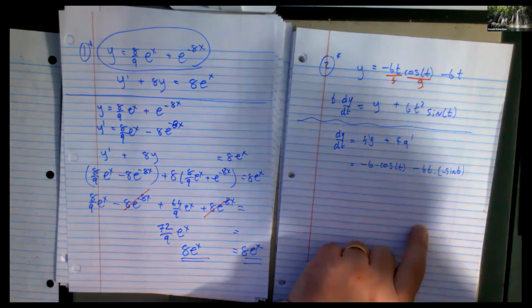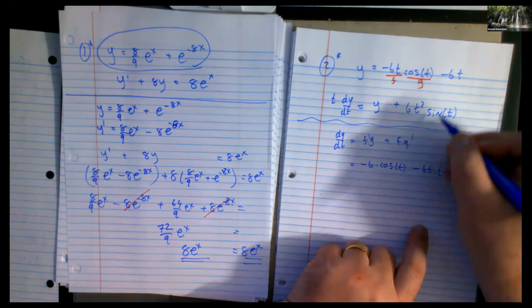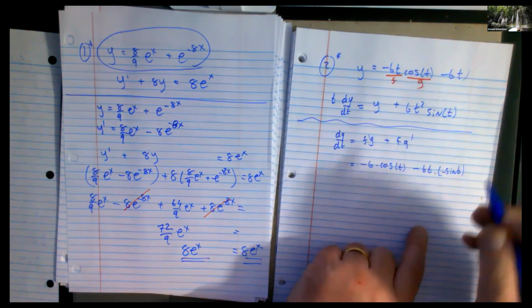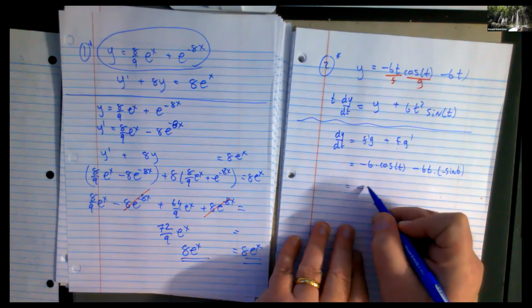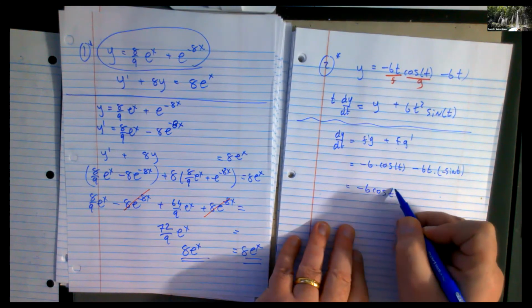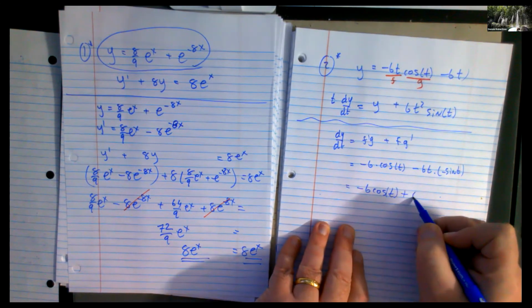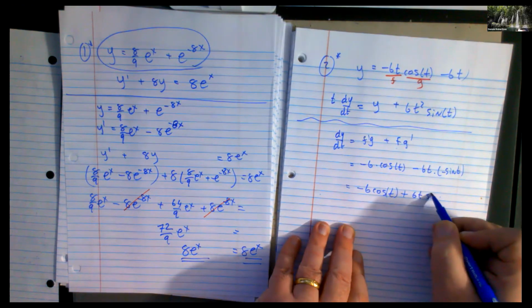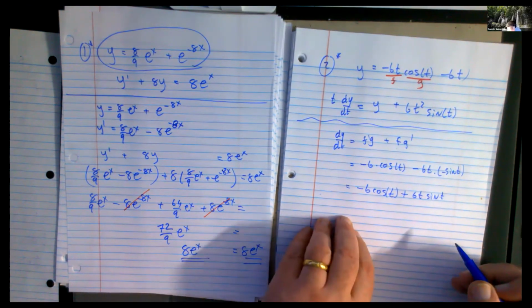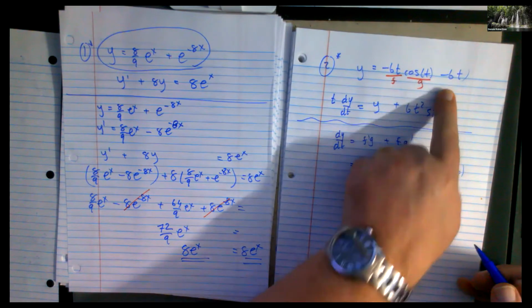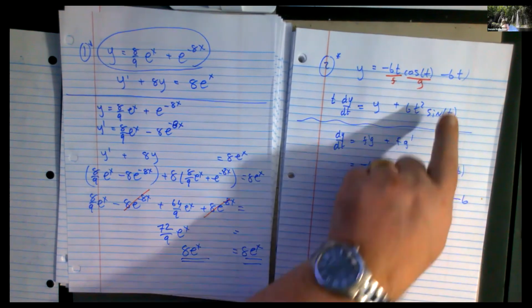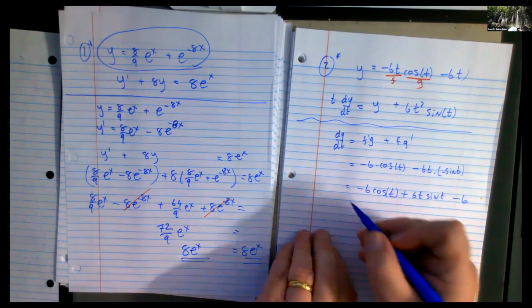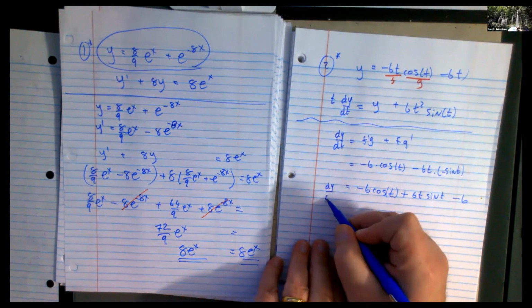And I guess I could stick on this bit at the end, but let's tidy this up first. So -6 cosine t plus 6t sine t minus 6. As you differentiate that, you just get a number. So I now know that guy.